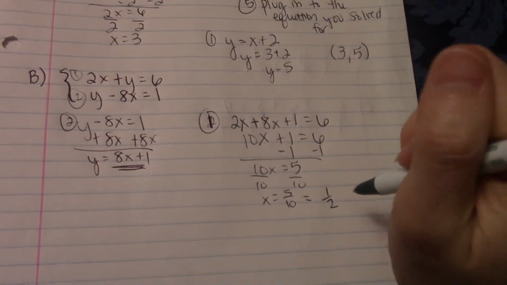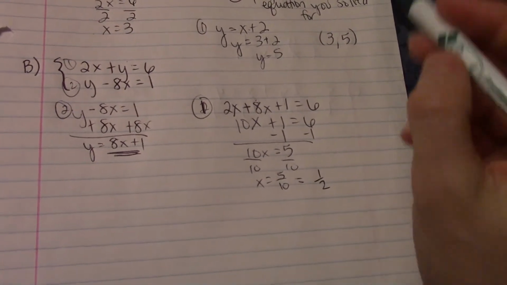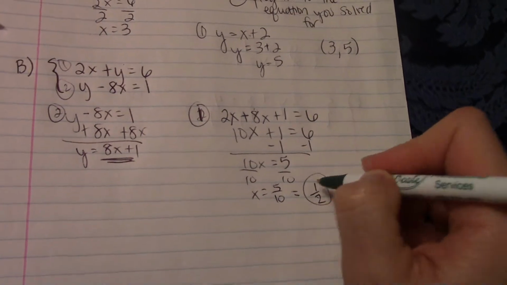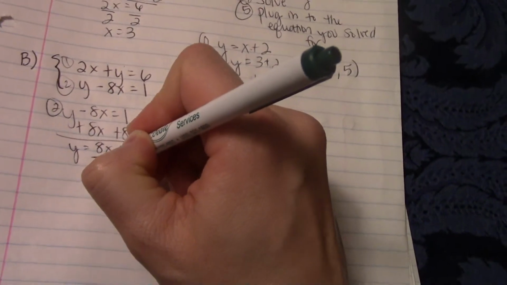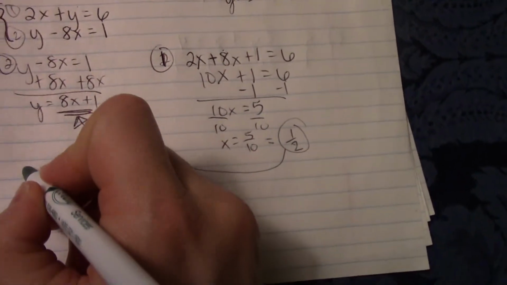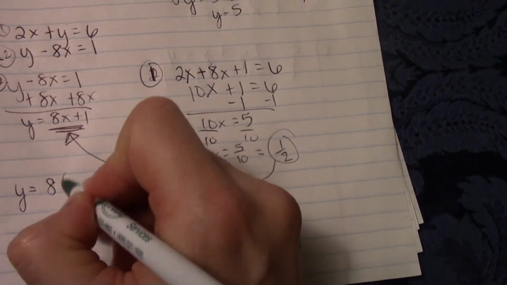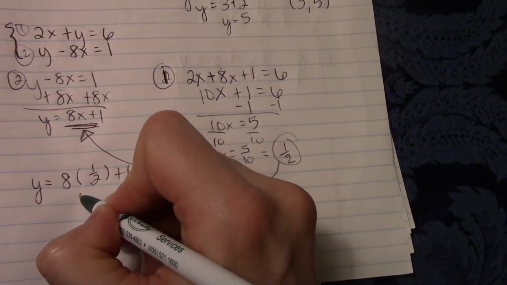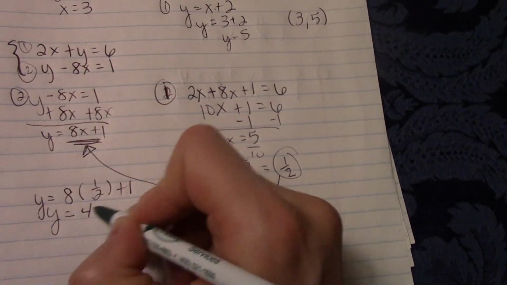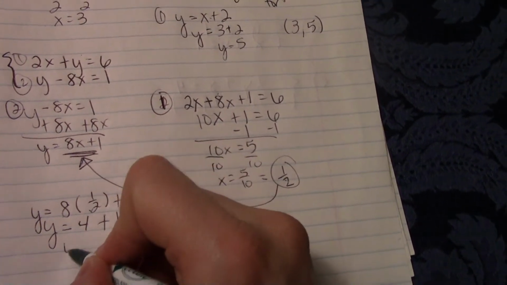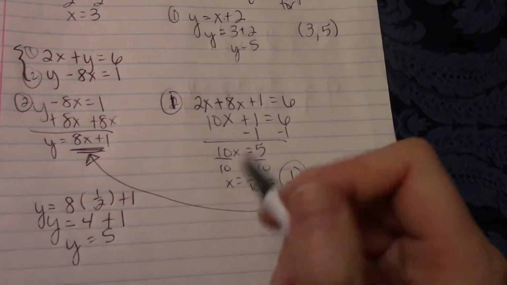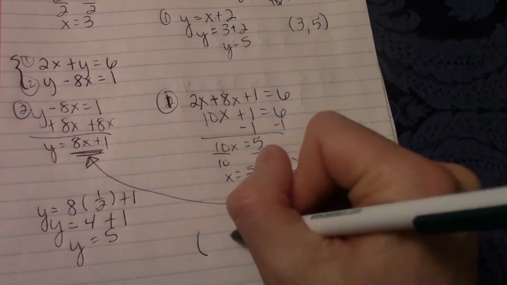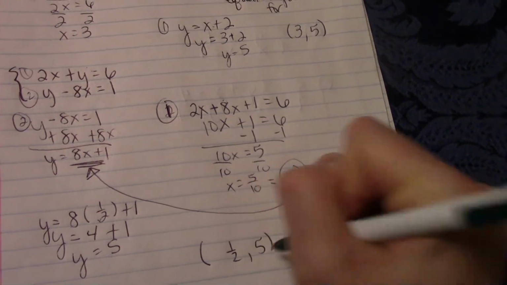We have one of our answers now. We need to find y. So we're going to take this and plug it back into here. So y equals 8 times that 1/2 plus 1. 8 times 1/2 is 4. So y equals 4 plus 1. So y equals 5. So my point, x first, is 1/2, 5.